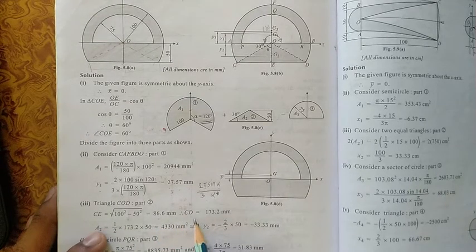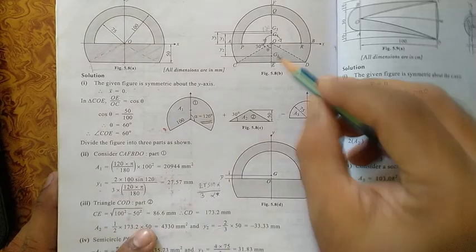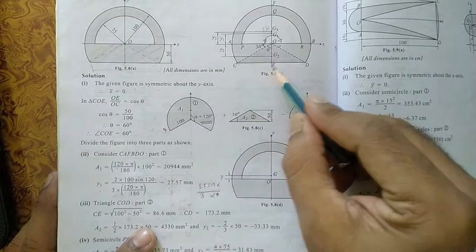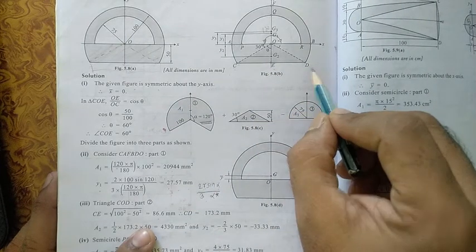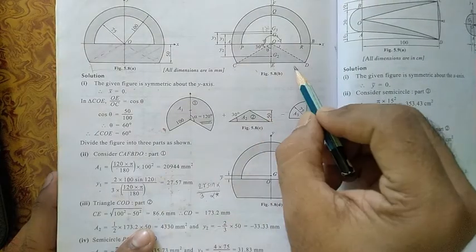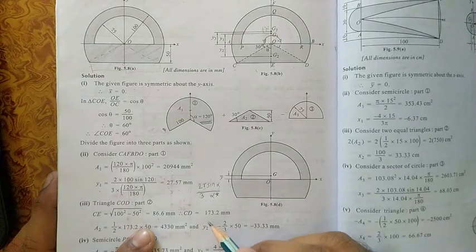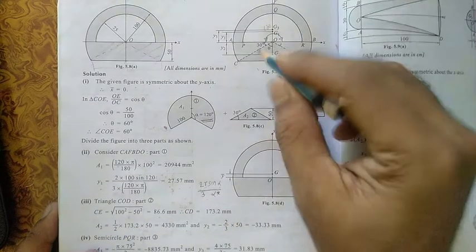What's about the CD? After doing calculation, you can get this one E as 86.6. Okay. What's about the total length of this one, CD? So this plus this means 86.6 plus 86.6 means how much we can get? 173.2 mm.